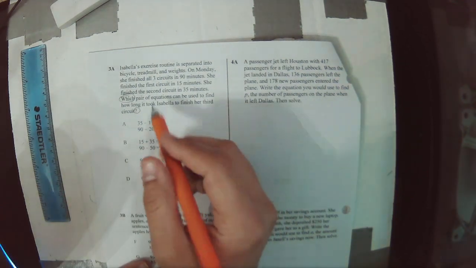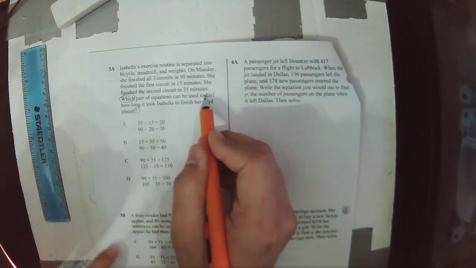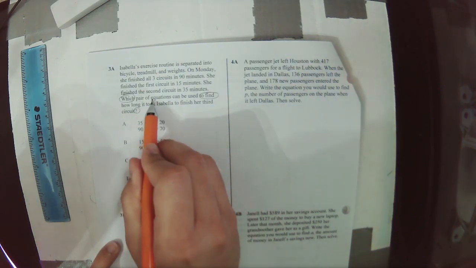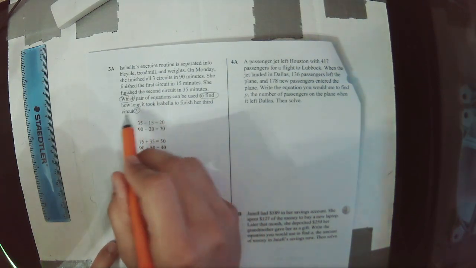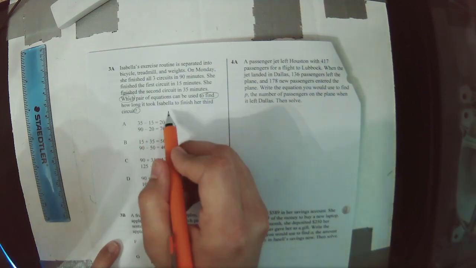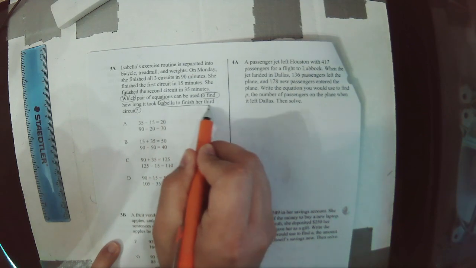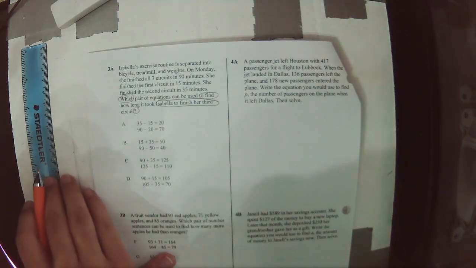So they don't want an answer, they want to know, how can we find it?